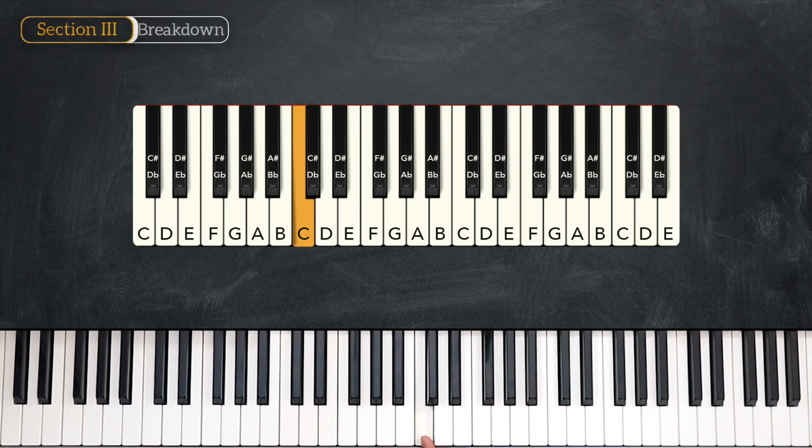Okay, so C is our first note in the scale. The second note will be a whole step away from the first note. That's a half step, plus another half step, we get a whole step. So the second note in the scale of C major is D. Then still going up by a whole step, the third note is E.